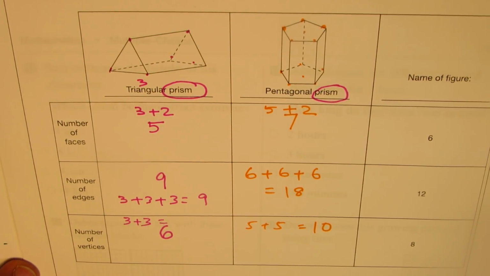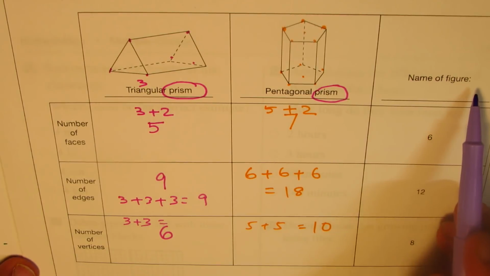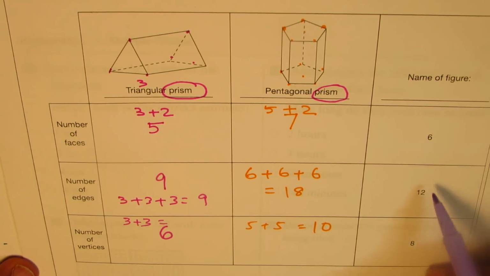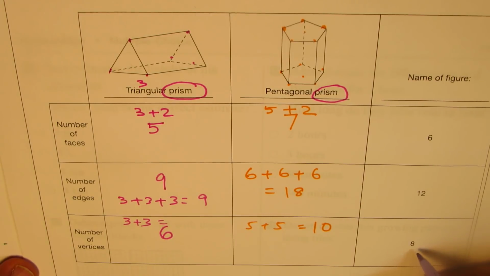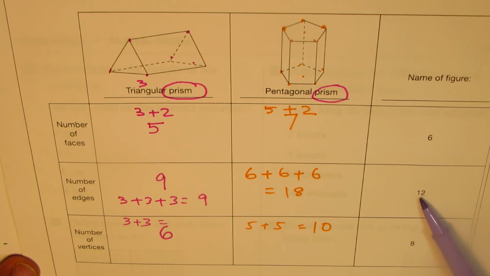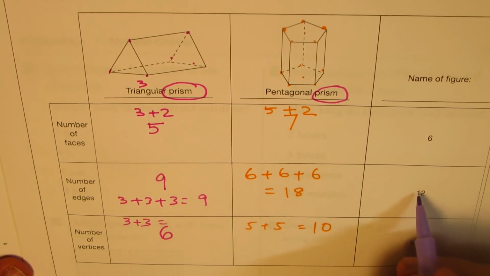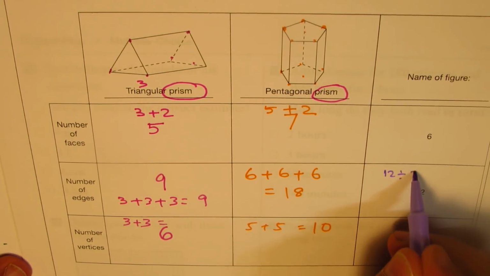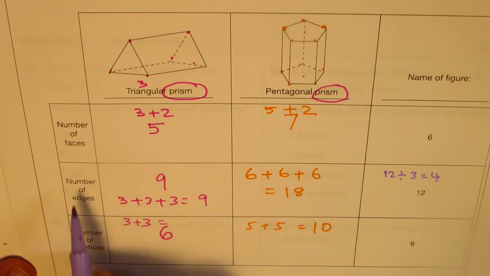Now the last one here says, name the figure. We are given the faces, the edges, and the vertices. What could that be? Here, if I divide by 3, what do I get? 12 divided by 3 gives me 4. So that means 4 edges.